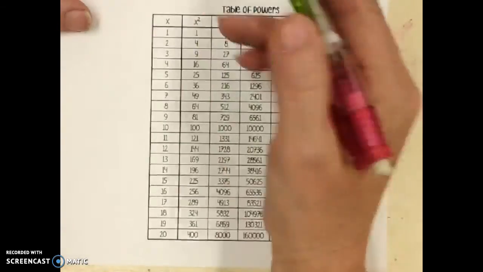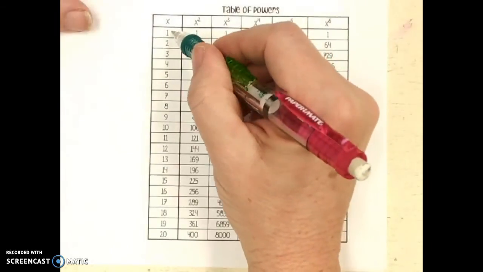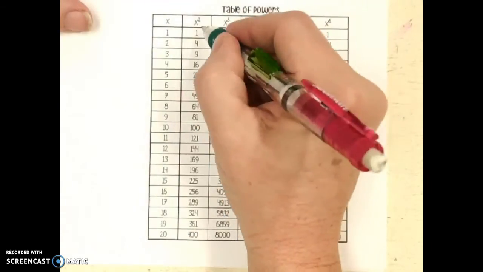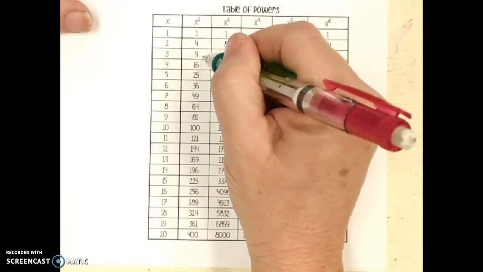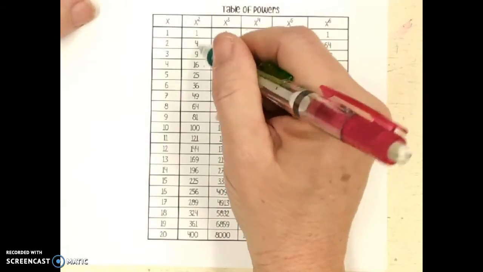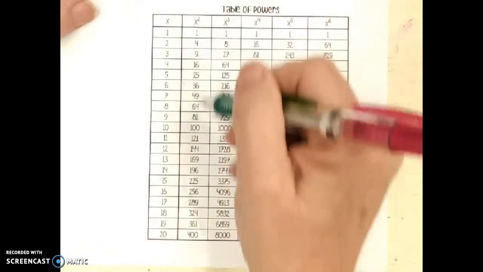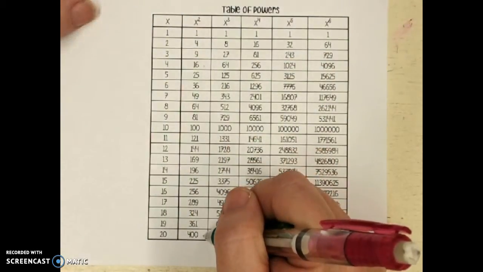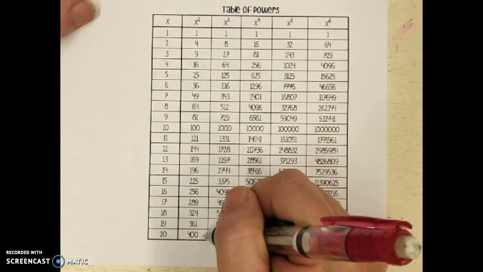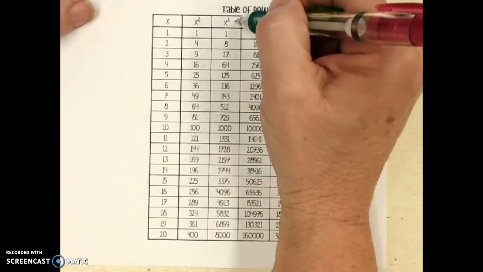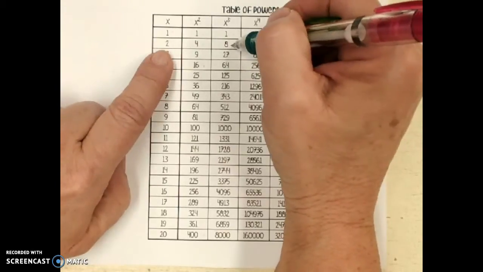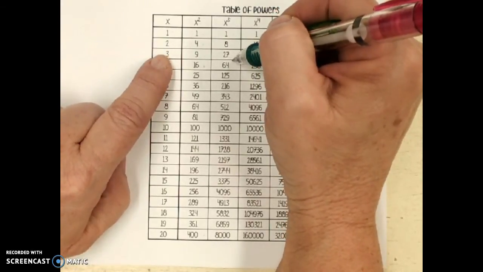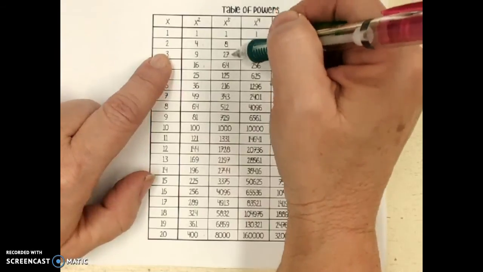So this first column, if this is my x value and I square it, this first column is all of my perfect squares. 1 squared, 2 squared, 3 squared, 4 squared, and so on. I'm sure that you know these, or at least most of these. You may not know all the way through 20, but you probably know enough. The third column, that's my x cubed. That would be 1 cubed, 2 cubed, 3 cubed, 4 cubed, and so on. These are my perfect cubes.